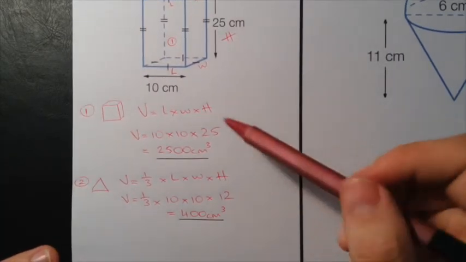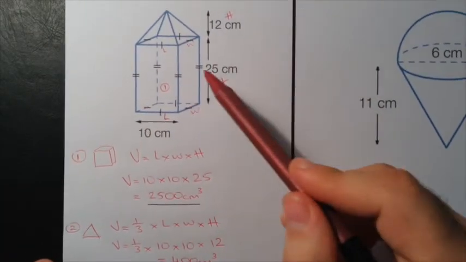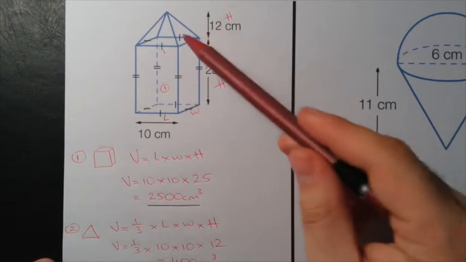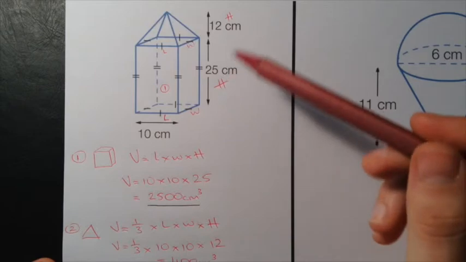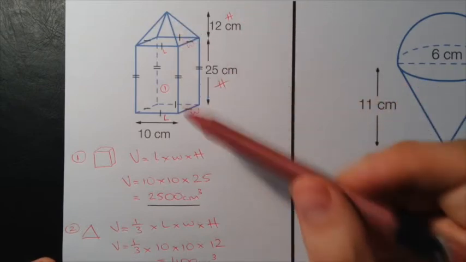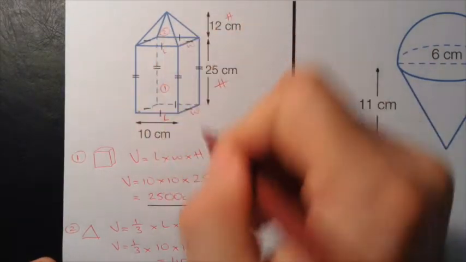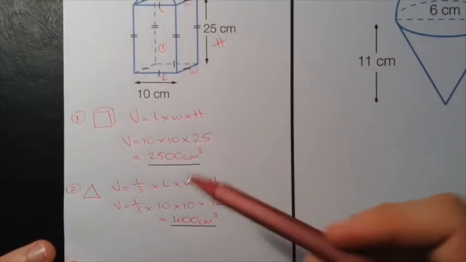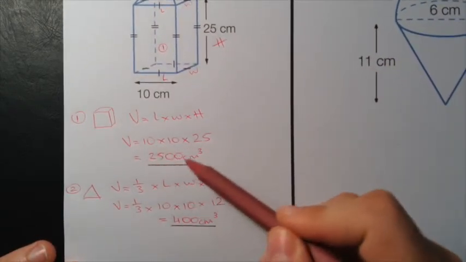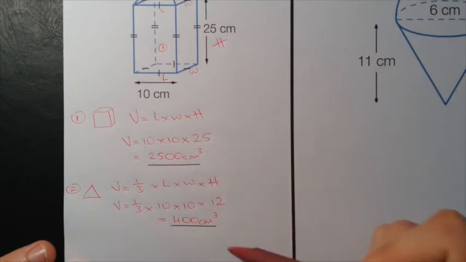Now, we have the volume of our rectangular prism down here. We have the volume of our square-based pyramid at the top. All we need to do now is add those two answers. So we'll just put a 2 in there. So all we need to do now is add the volume of the rectangular prism to the volume of our pyramid.